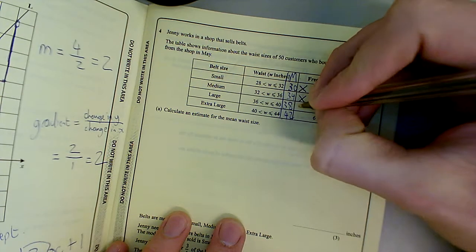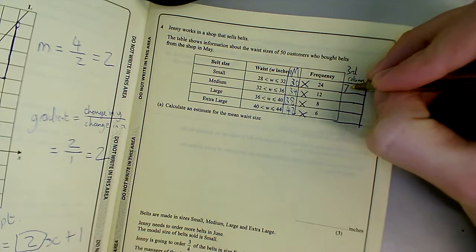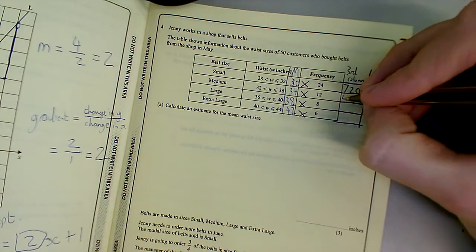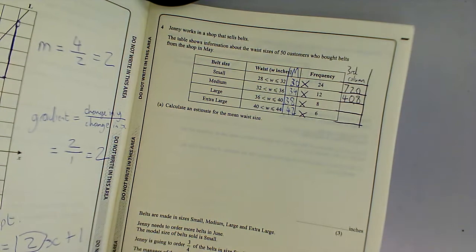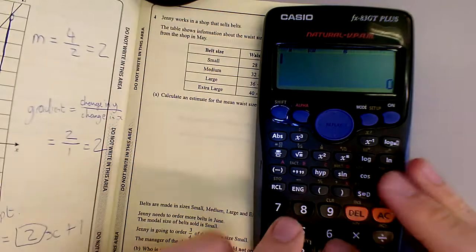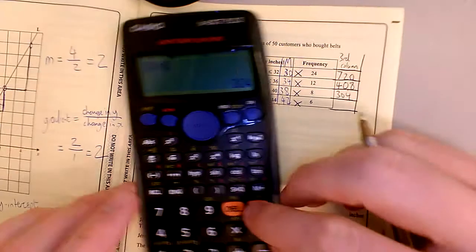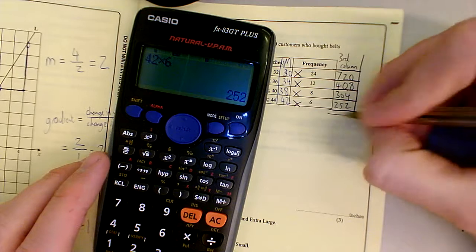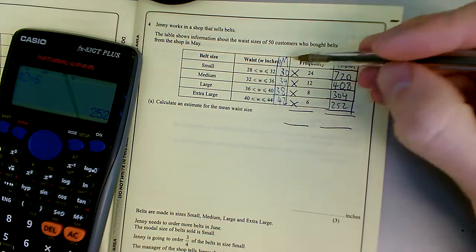We times through all of these values. So 30 times by 24, which gives me 720. I've got 34 times by 12, which gives me 408. We've got 38 times 8, which gives you 304. 42 times 6, I'm just going to use the calculator because it's a calculator paper, so you can. Gives you 252.